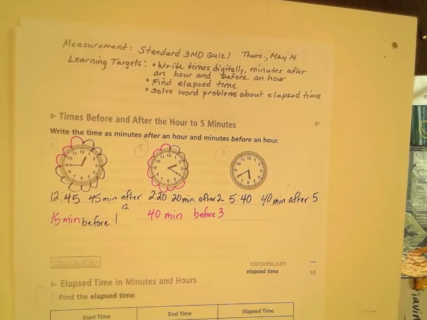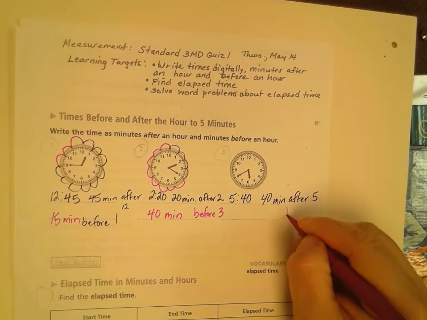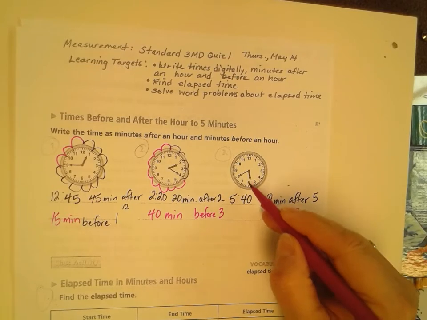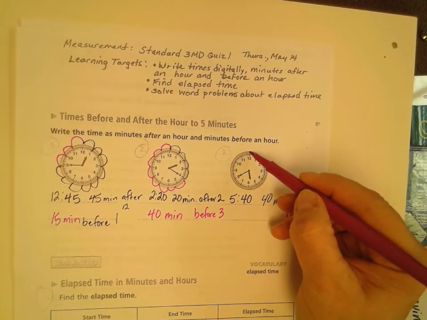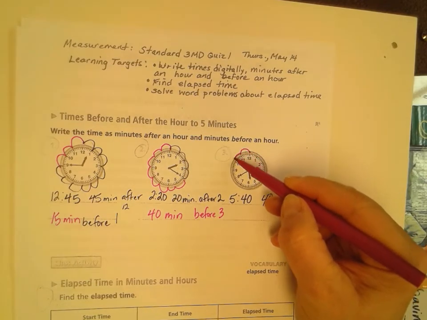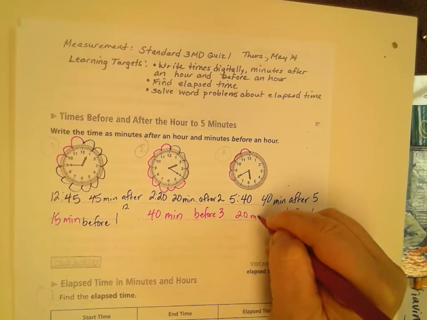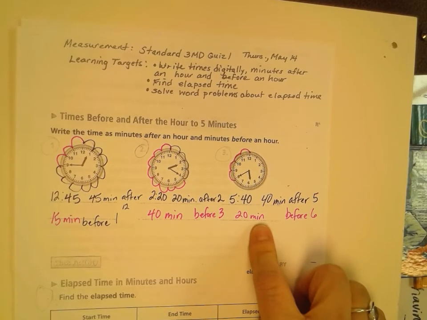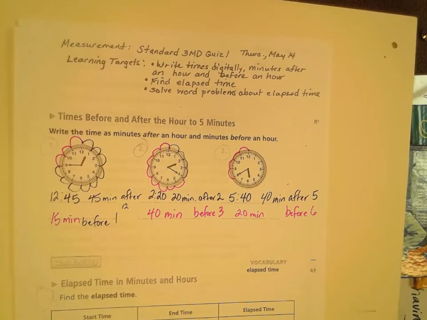And then again, if I'm going to go to how many minutes beforehand, I'm going to say before, and then what's the next hour? Well, it's almost to the 6, before 6. So then we count again, starting at the 12. 5, 10, 15, 20. 20 minutes before 6. So that one's more likely to be a time that we would say 20 minutes before something versus just after.